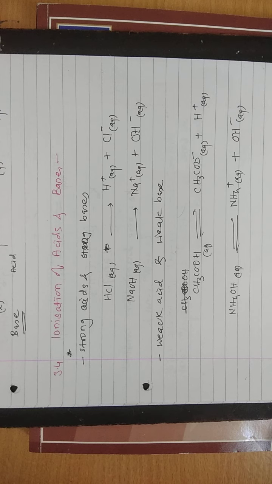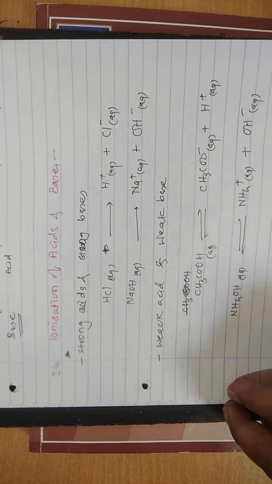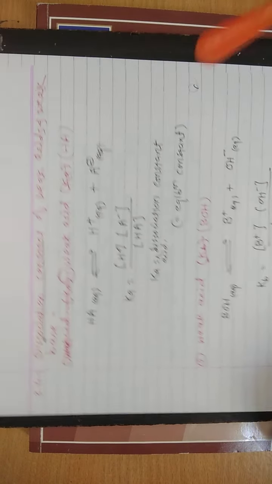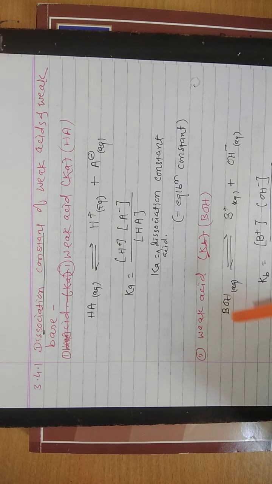Now let us see the next point, the dissociation constant of weak acids and weak bases. First of all, let us see what a dissociation constant is. Dissociation constant is basically an equilibrium constant applied to the dissociation equation of an acid or base.